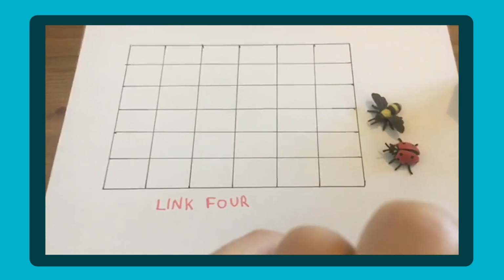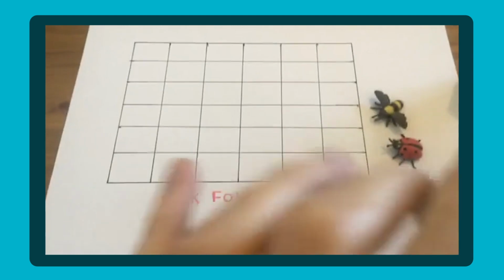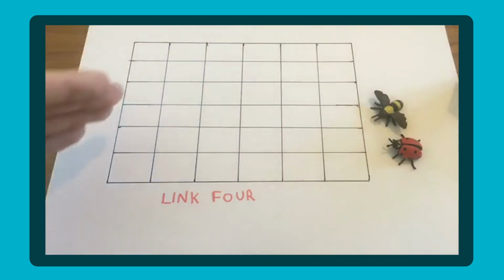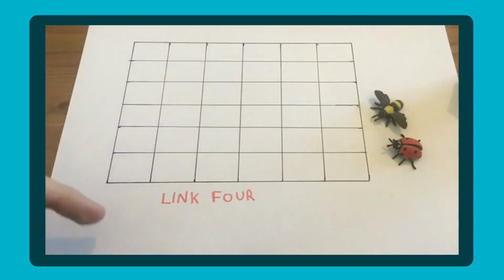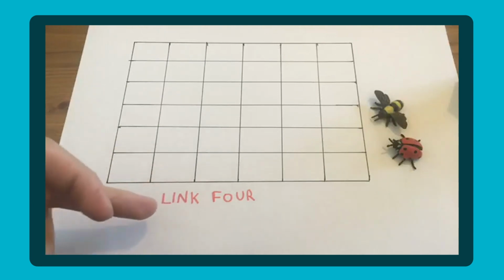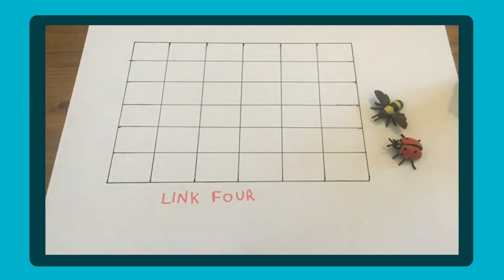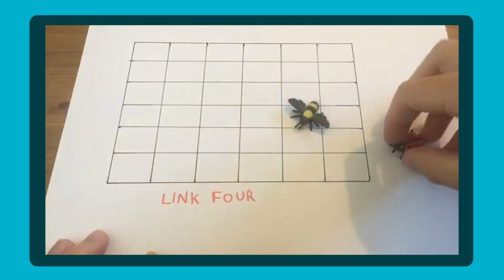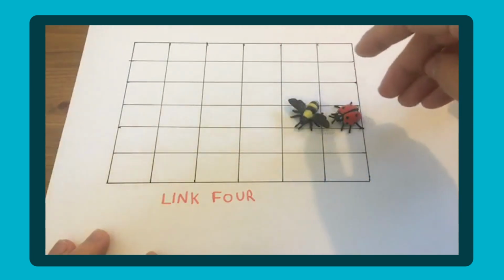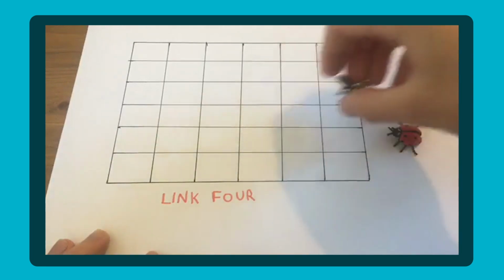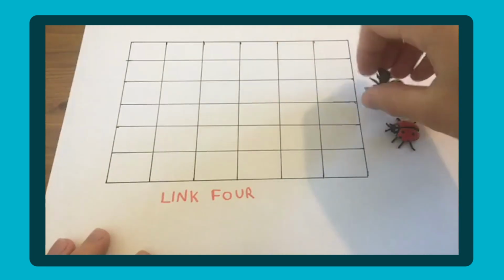So what you're going to need is a piece of paper, and on that piece of paper you're going to want to draw a grid. Here I've got a 6x6 grid and you can see it's called Link 4. So our aim is to link 4 things together, whether they're counters. I've got little insect toys here, a wasp and a ladybird.